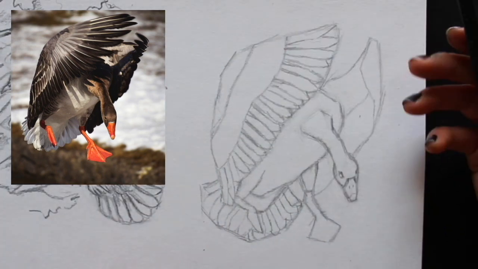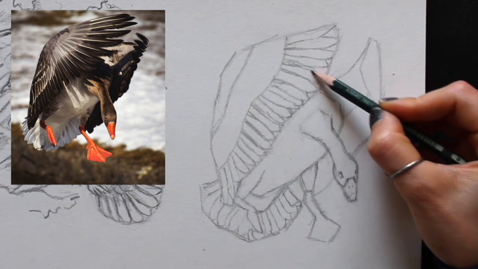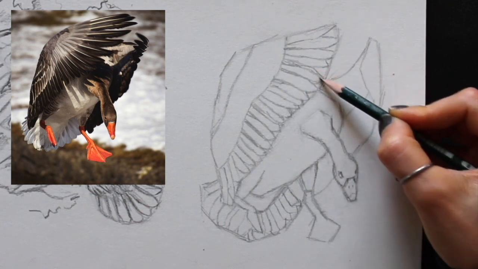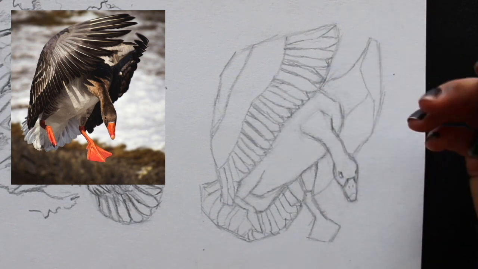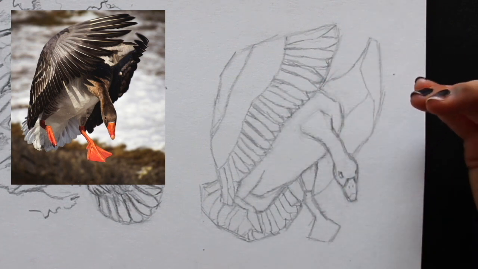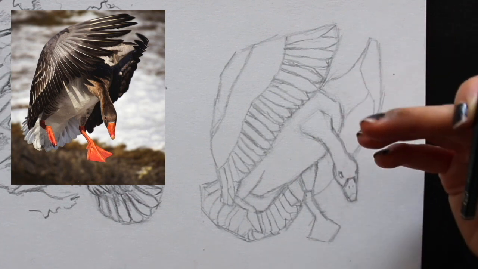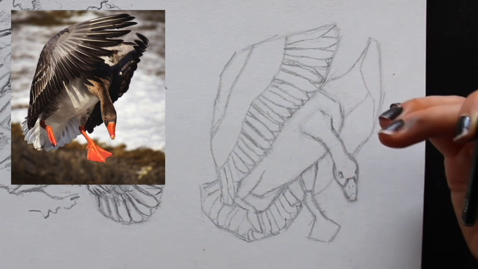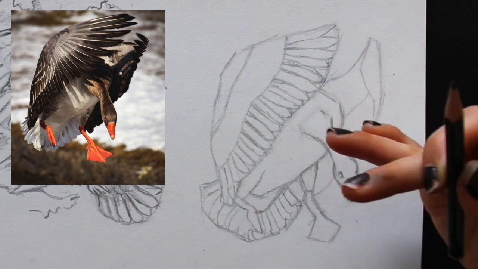Even though there is a lot of looseness and imperfection in terms of how I'm adding in my feathers, and I'm doing it quite quickly, and my feathers are not exactly the same as what you're seeing in the reference photo, I make sure that I know what to look for so that my sketch can look somewhat believable at the end. And that's one of the major key things that you want to look for, is the length of the feather and the direction of the feather growth.